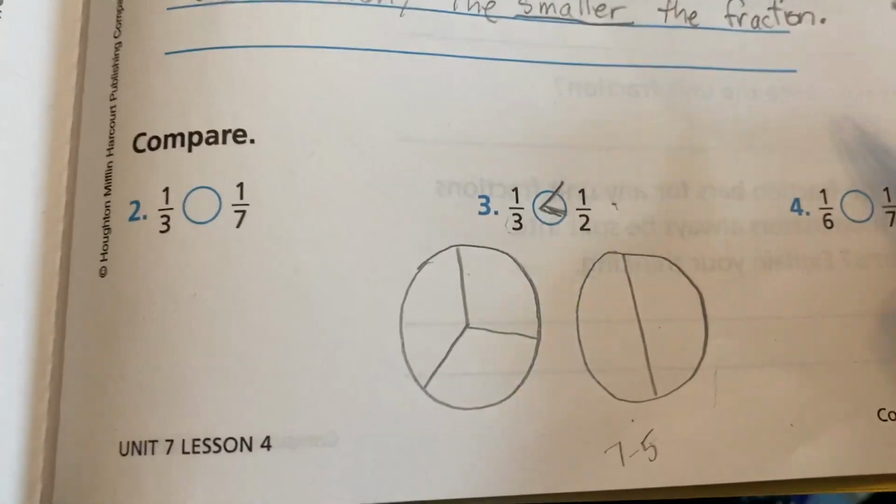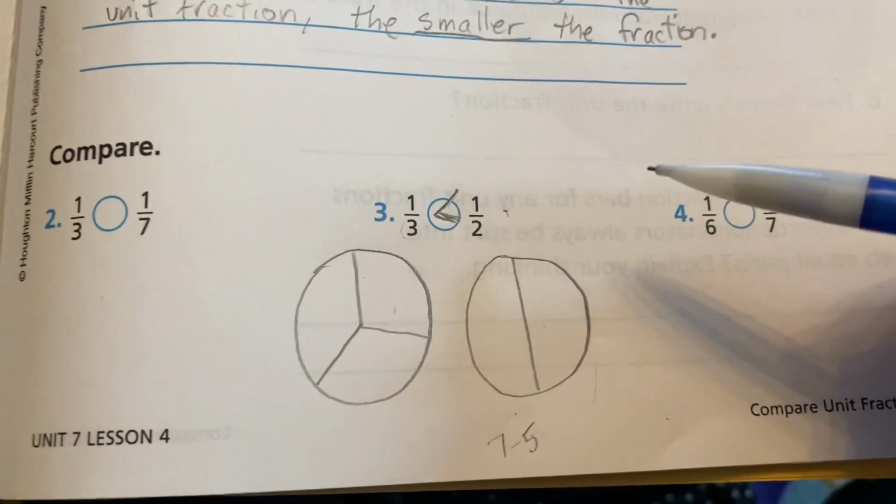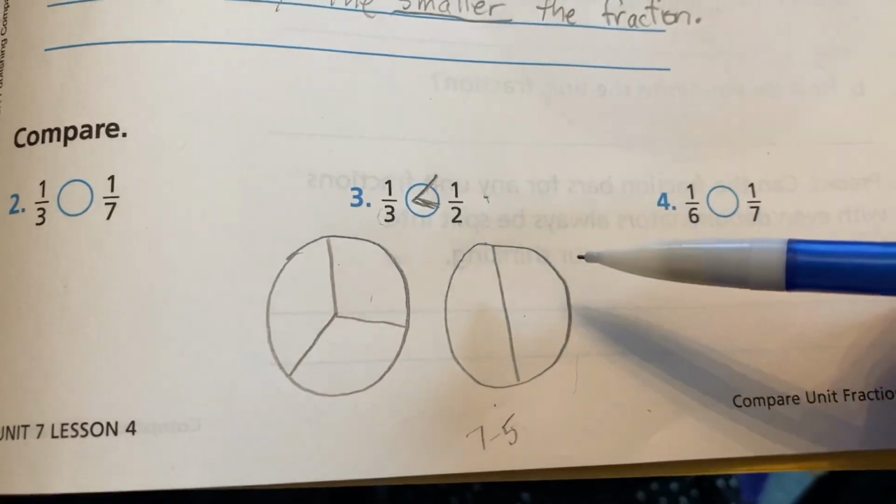Now, when you look at it, again, you're going to do this in the next lesson, but I want to show you how this would make sense. We have 2 circles that are the same size.